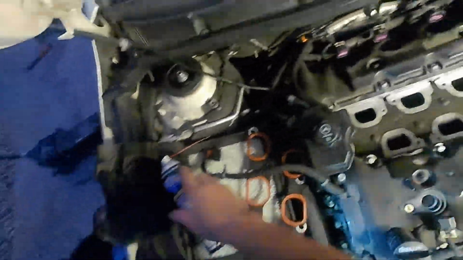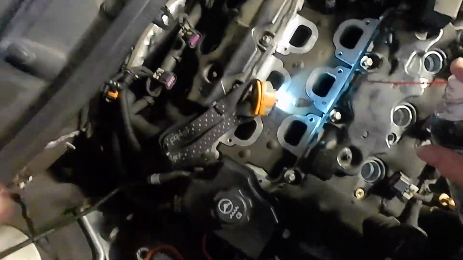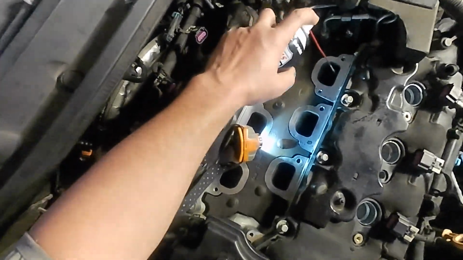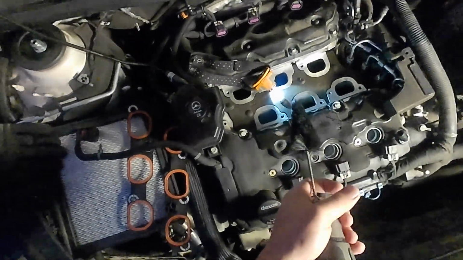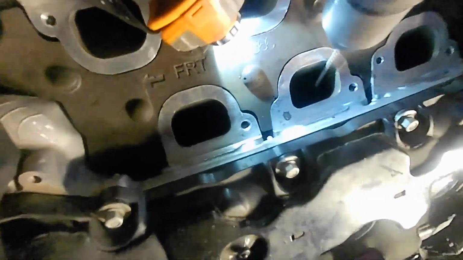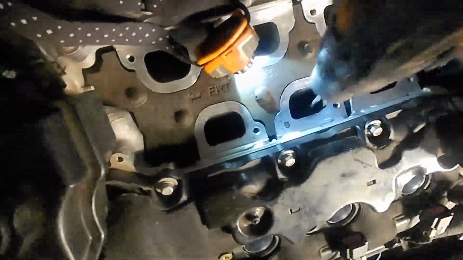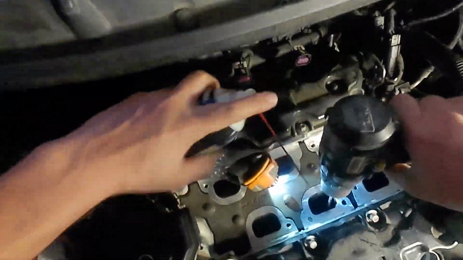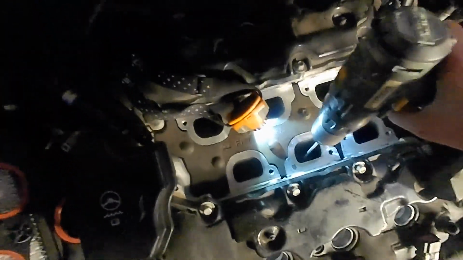So first thing, I'm already using this can. The first thing I'm going to do is spray around the chamber, get it soaked with the product, and then I'm going to grab my drill with a brush and start working it out gently. And then I'm going to spray more product. You can already see the dirt is coming out of there.